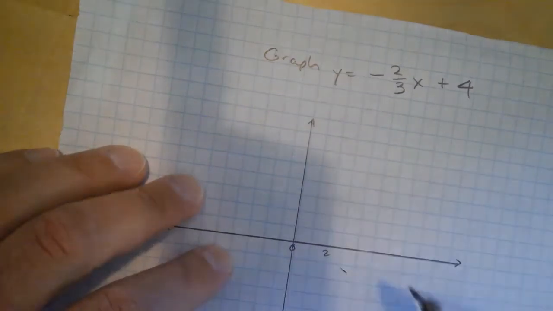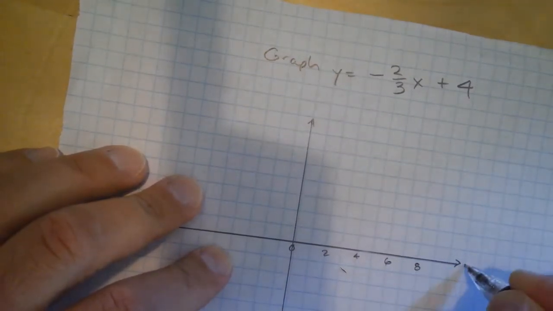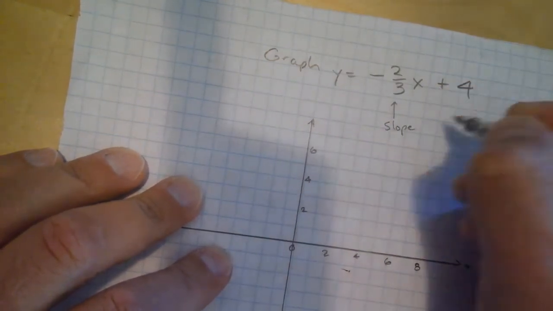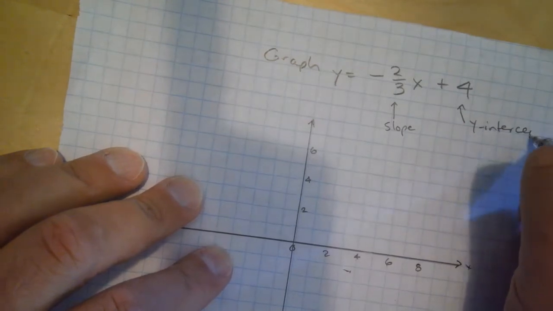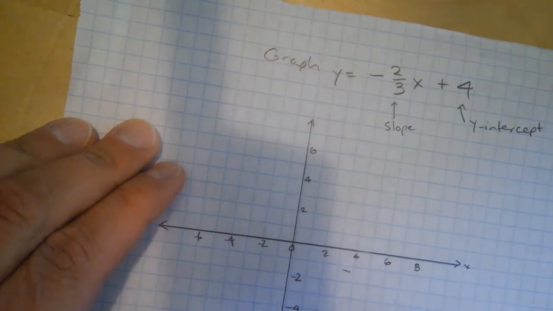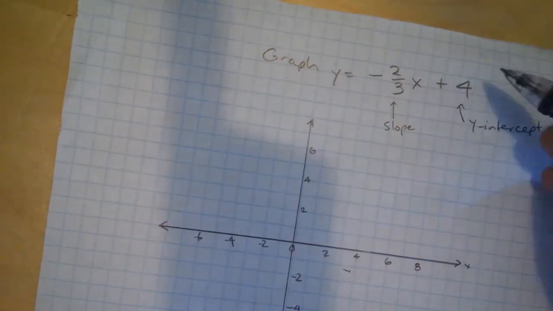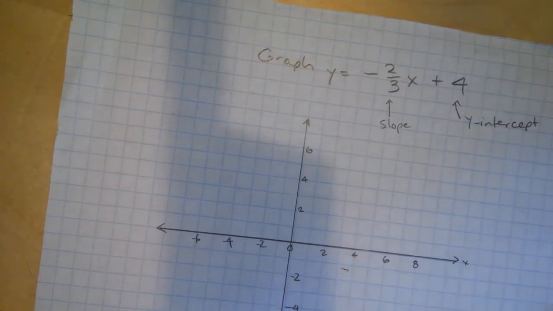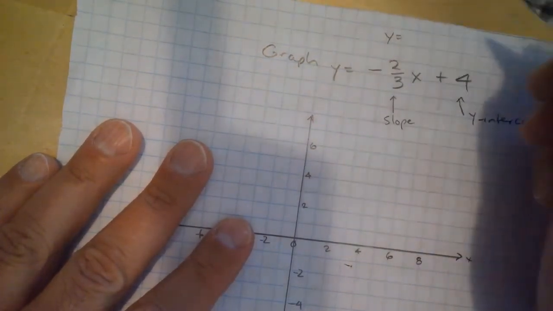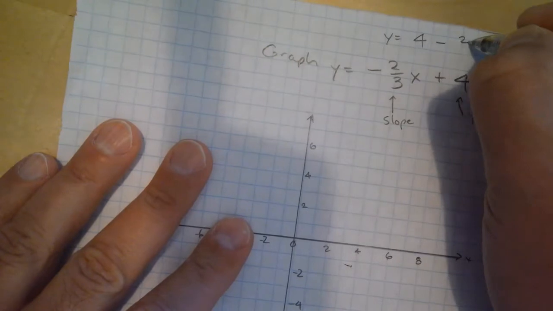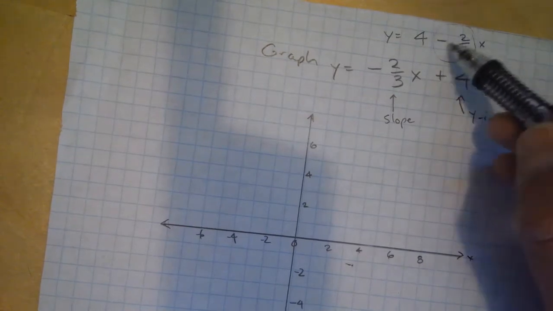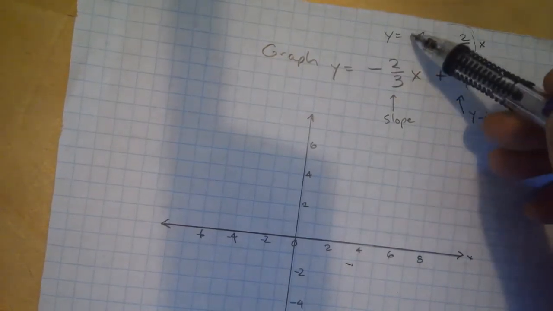You should have said that the slope is -2/3 and the y-intercept is 4. Remember that the slope is always the number multiplied by x, and the y-intercept is always the number that's added or subtracted and not multiplied by x. Because sometimes we write it in a different order. Like I might have said y equals 4 minus 2/3 x. In that case, the slope would still be -2/3, negative because it's subtracted, and the y-intercept would still be +4.